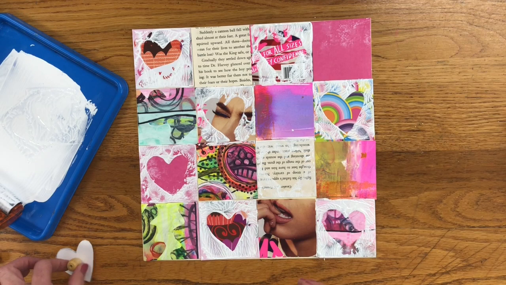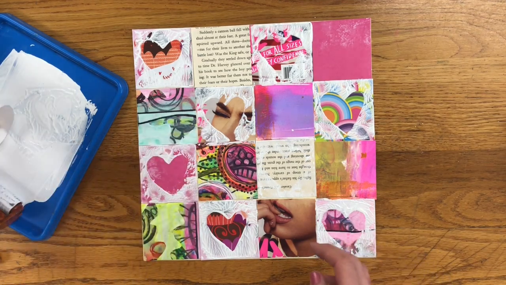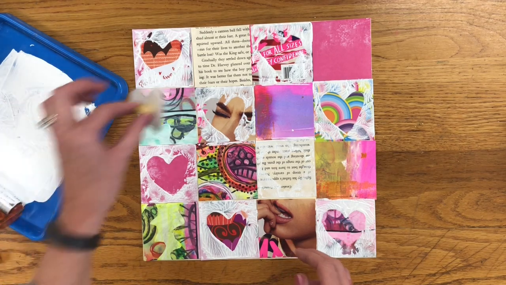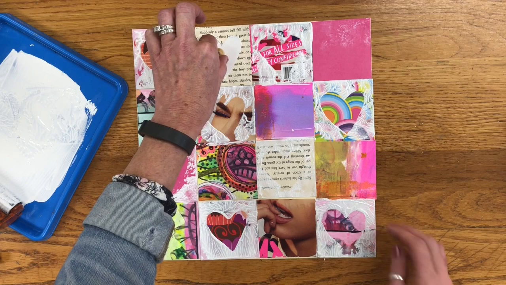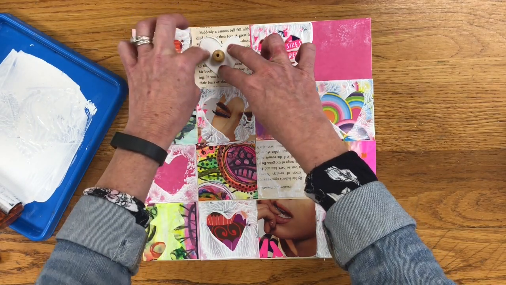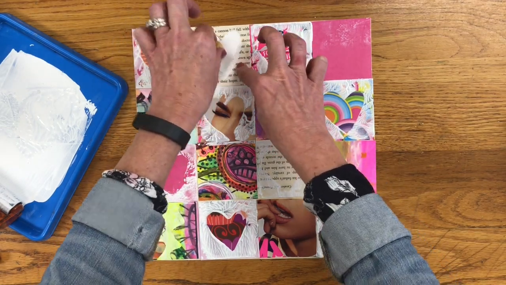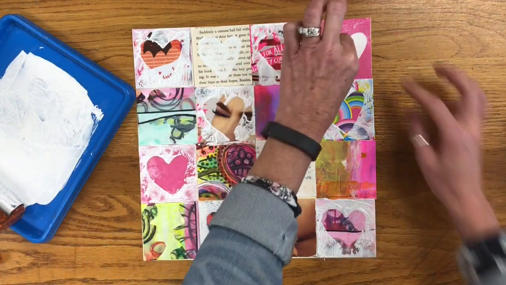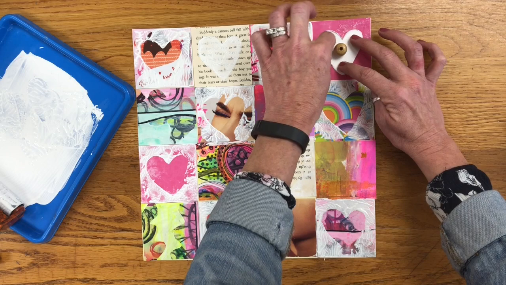And now I am going to work with the heart shape. Same thing, just sticking it in the paint. You can kind of see if it's on there good. And try to put it right in the middle of my square. Press it down a little bit and pull up. Now I'm going in all the ones that are blank.